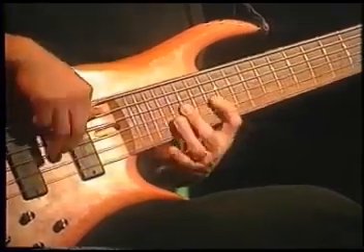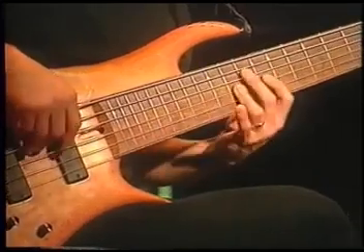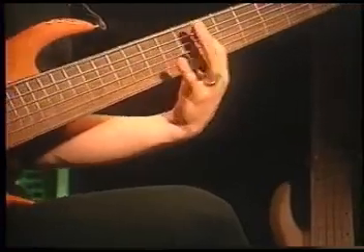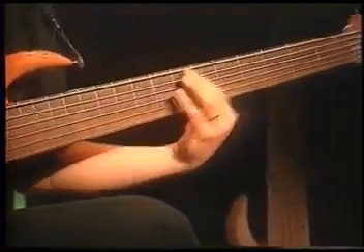Mixolydian to Aeolian to Locrian, back down to Ionian.